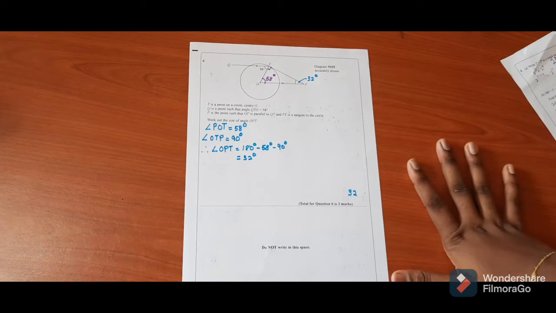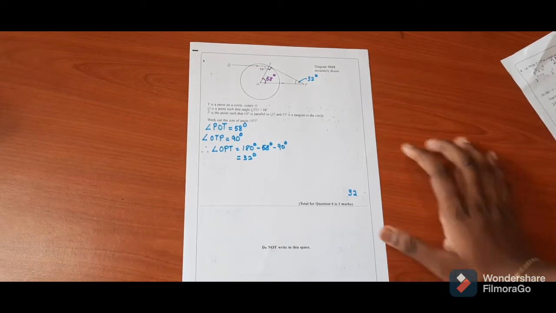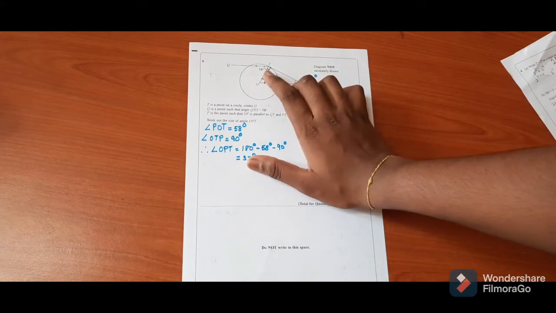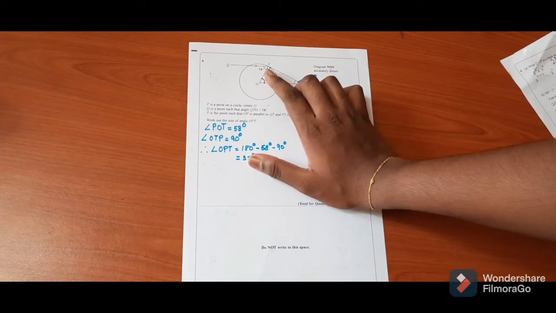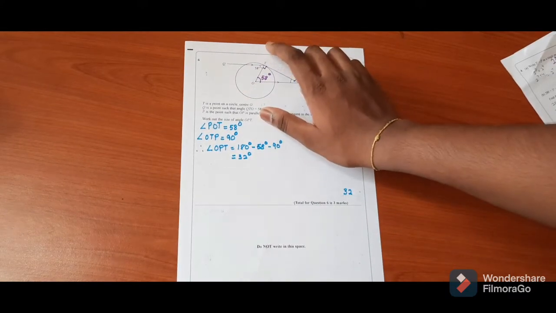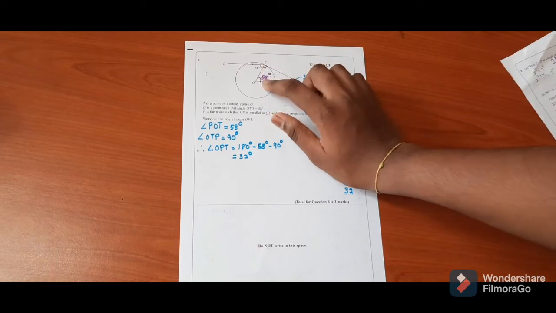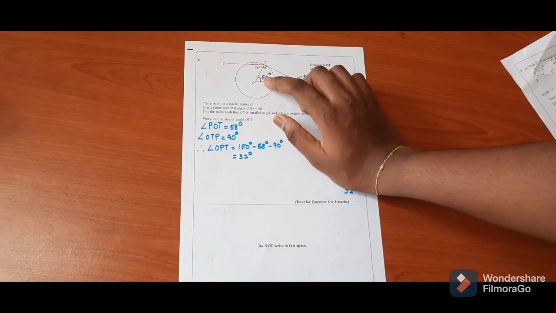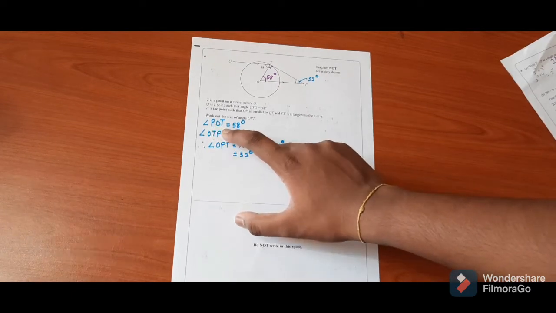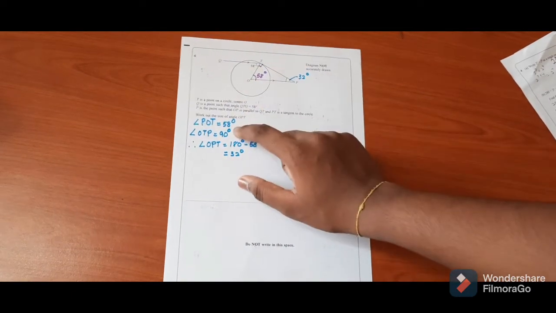What can we find out from the diagram? Do that first. What do we know? This is a tangent line. When it's a tangent line, the line touching the tangent is 90 degrees. That's the first one. Second, these are parallel lines and there's a line crossing them. Therefore, 58 here means this is definitely 58. Angle POT is 58, done.